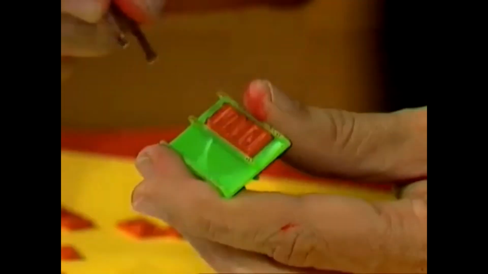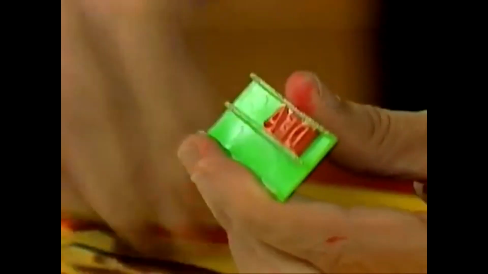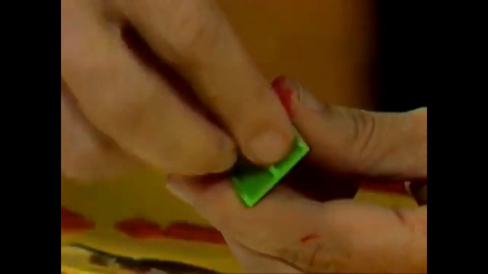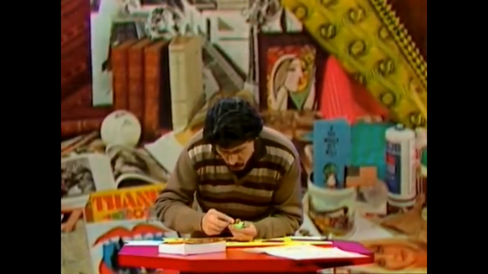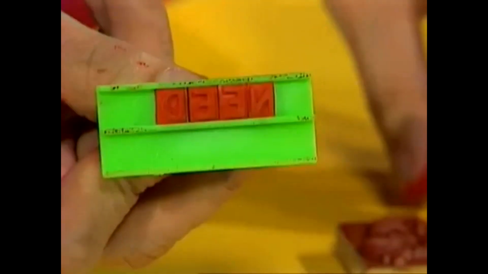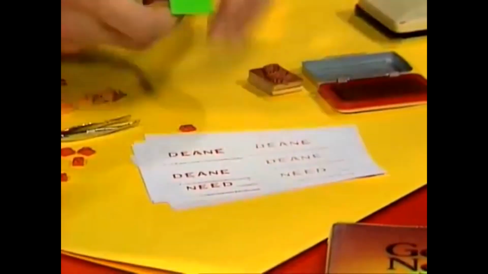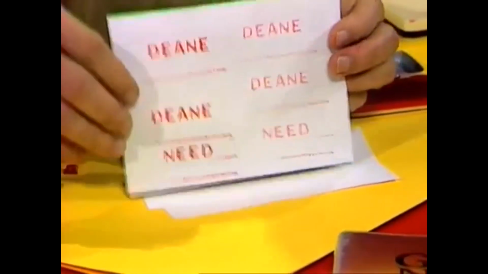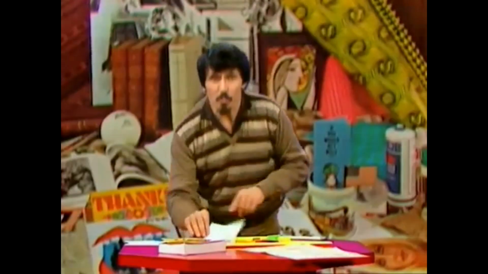Let's have a look at this one, for example. If I take out some of these letters and rearrange them, I can make quite a separate word altogether. I don't have to use all the letters. I made a 5-letter word last time. Let's use just 4 of the same letters to make a different word. Can you tell what that one's going to be? Let's see if you're correct. And you were. The word is need. So that's movable type.